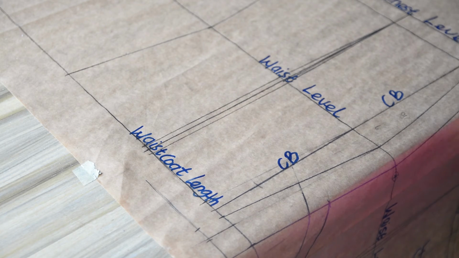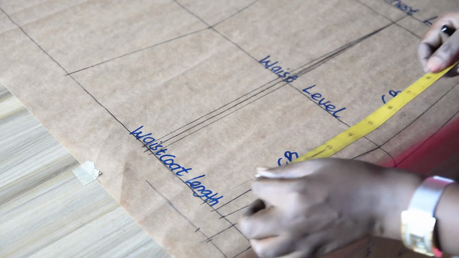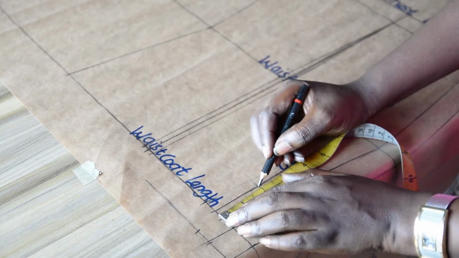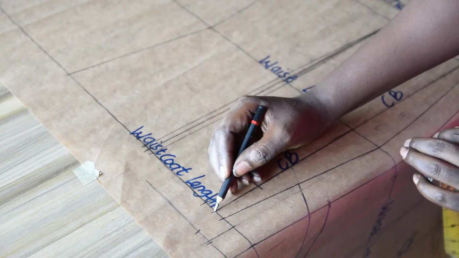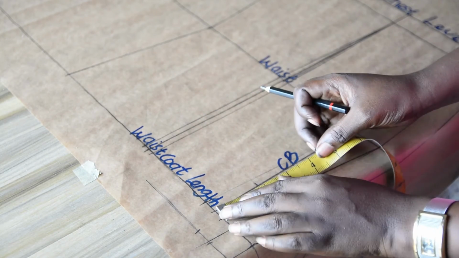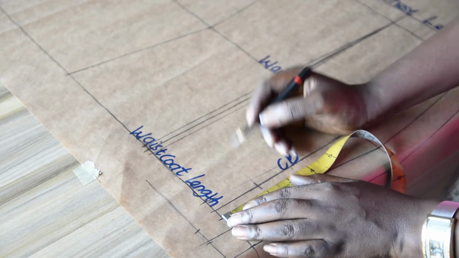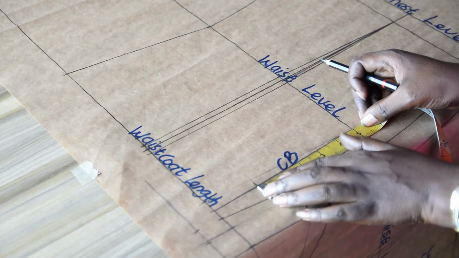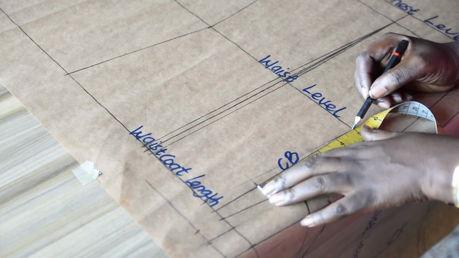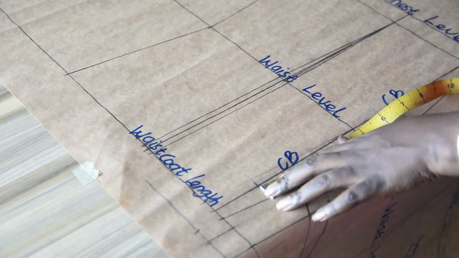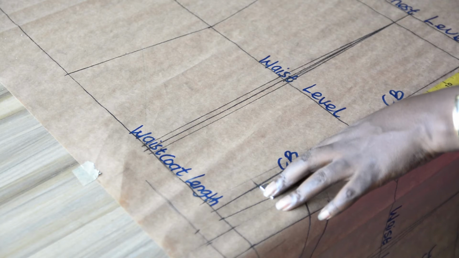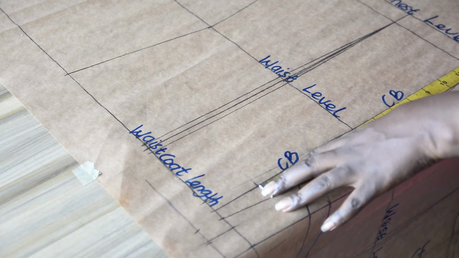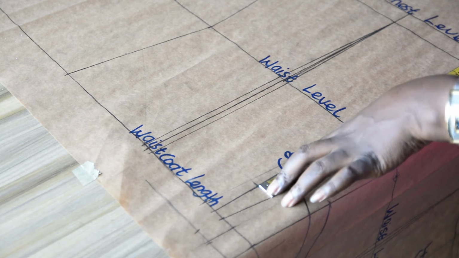So what I'll be doing is I will be subtracting 2 inches away from the length of the center back. This is the waistcoat length. So from that point I came up by 2 inches, which means from the waist level, the distance I have there is about 5 inches. If I take this measurement from the starting point, I have 22 inches, which is okay. So this is 22 inches.